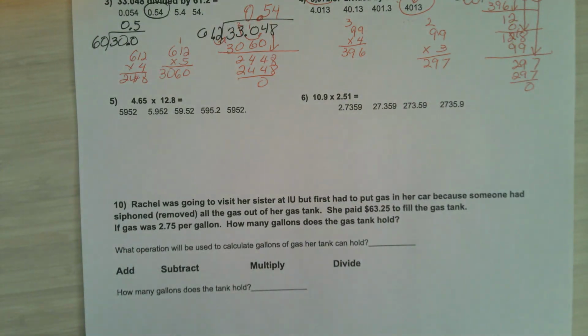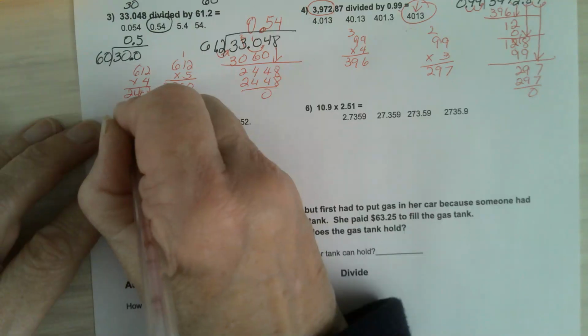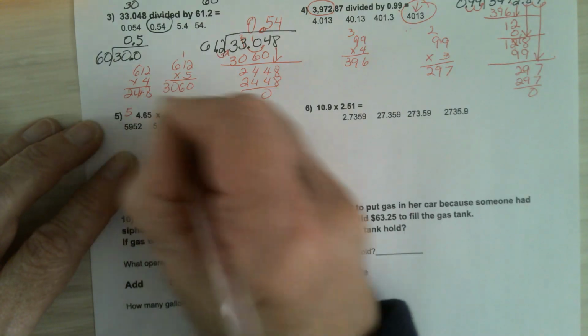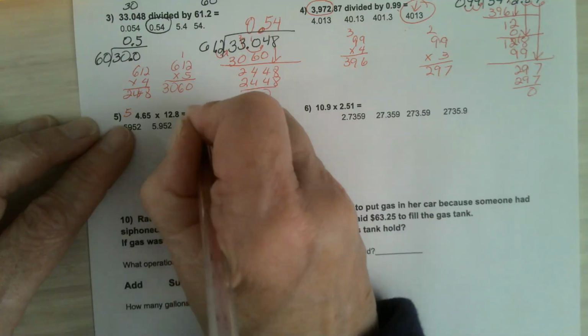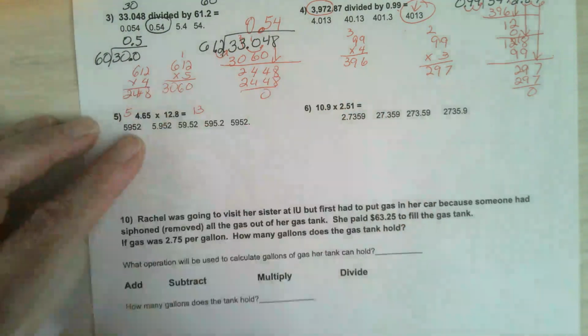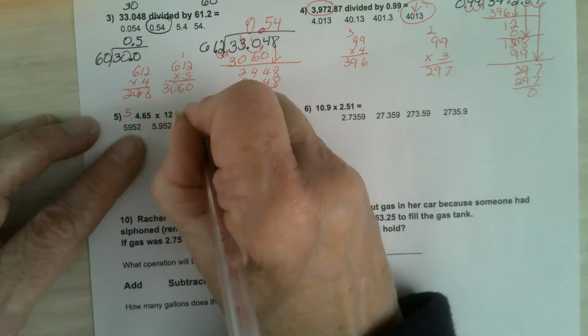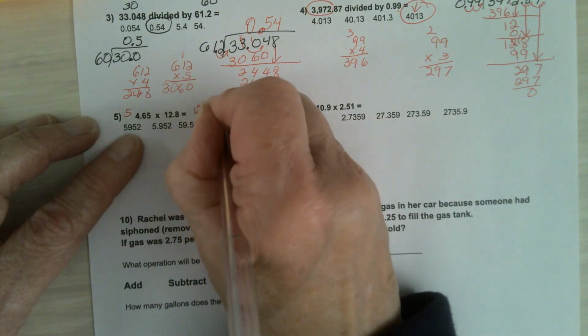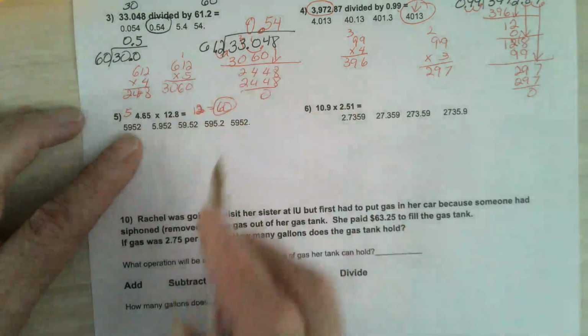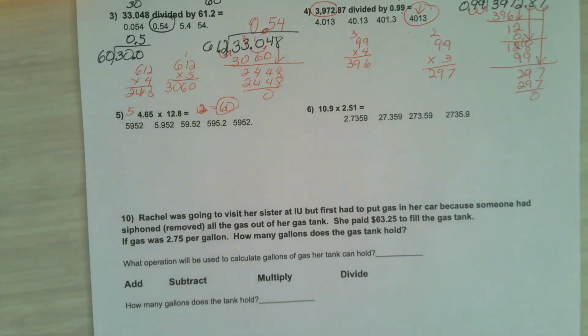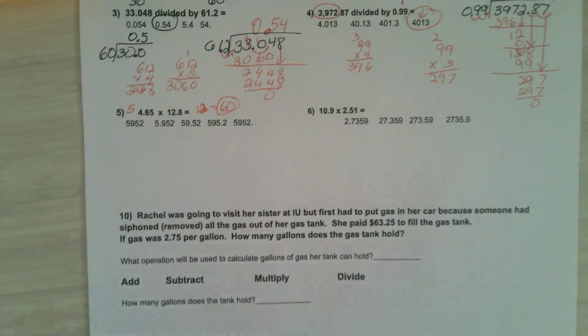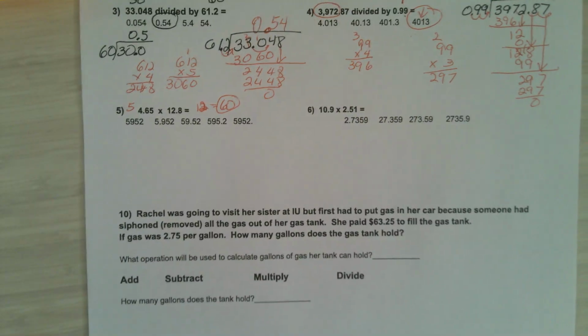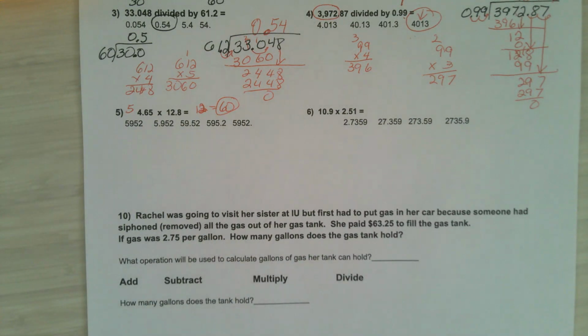In this problem, I could say this is 5 times a 13 or a 12. I'm going to keep it a 12 because I know 5 times 12 is what? 60. Which of those answers is close to a 60? Which one is your estimate going to be? Which answer is close to a 60?